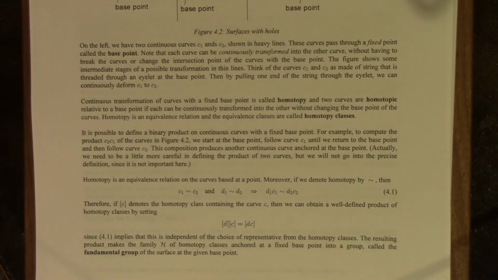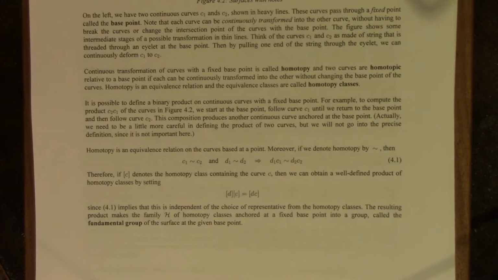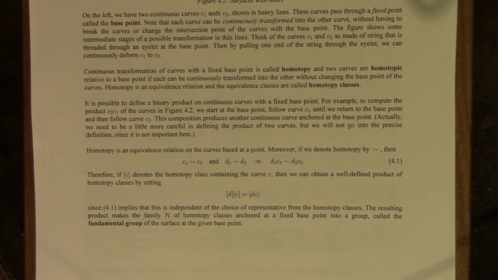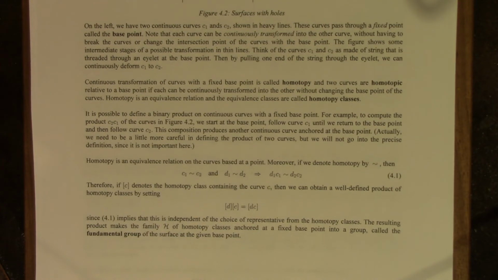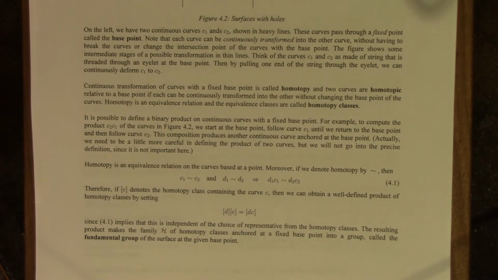Continuous transformations of curves with a fixed base point is called homotopy. Two curves are homotopic relative to the base point if each curve can be continuously transformed into the other without changing the base point. Homotopy is an equivalence relation, and the equivalence classes are called homotopy classes.